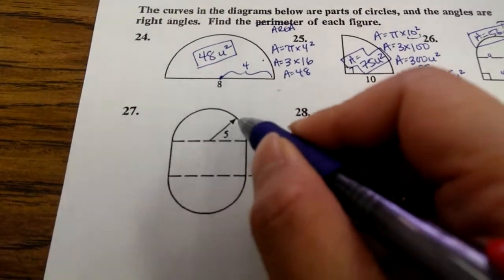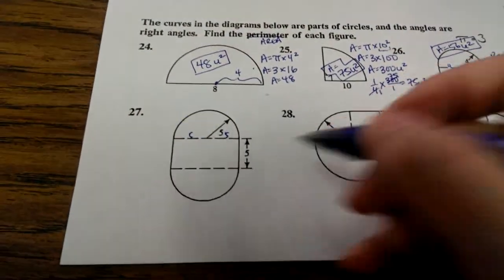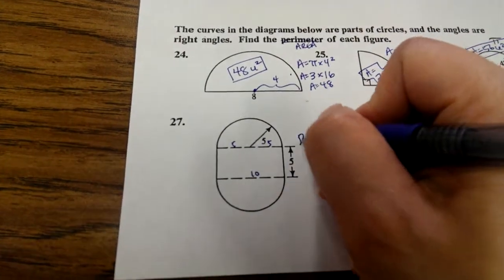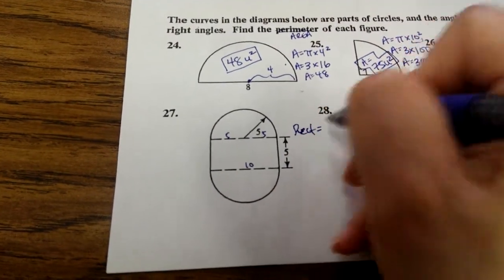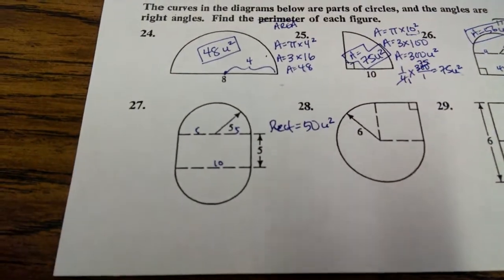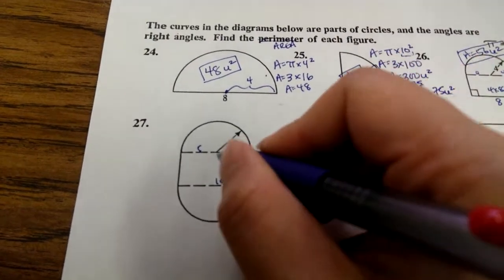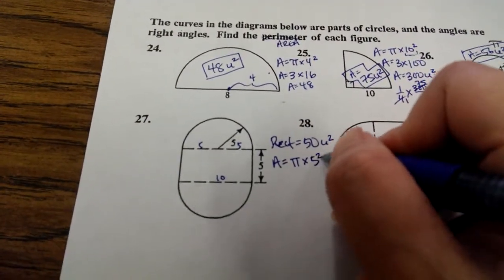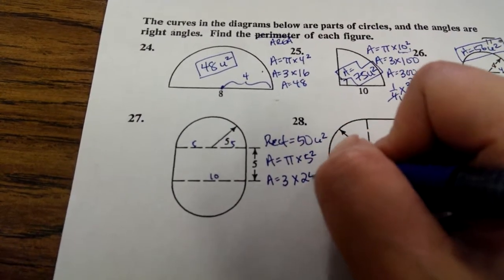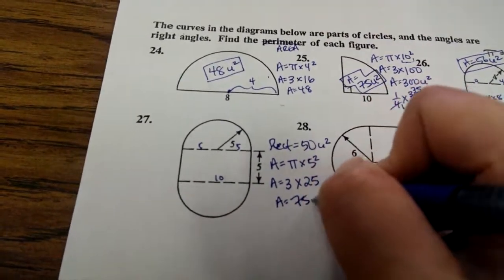Now, the radius of the circle is 5, which means the diameter must be 10. So the base of the rectangle is 10, the height is 5. Therefore, the area of the rectangle equals 10 times 5, which is 50 square units. Okay? The area of the circle is going to be pi times radius squared, which the radius is 5, so pi times 5 squared. Pi equals 3 times the radius squared, which is 25. And the area of the circle is 75 square units.